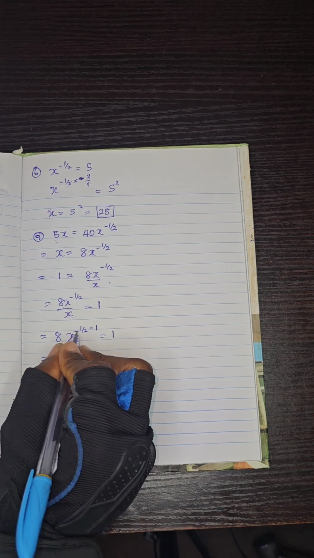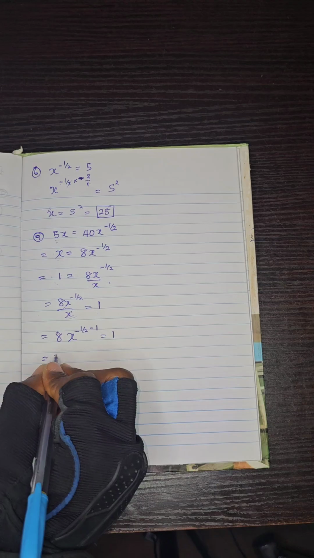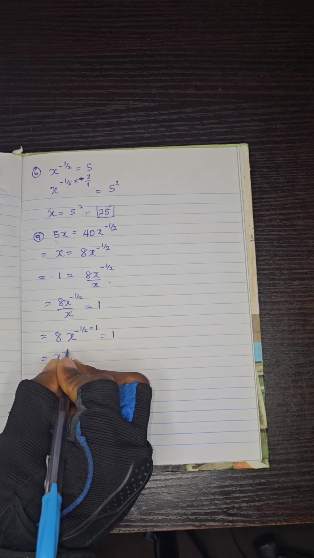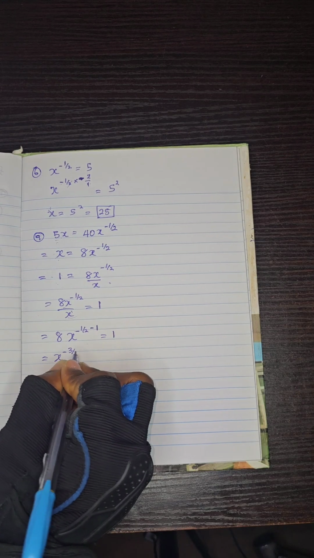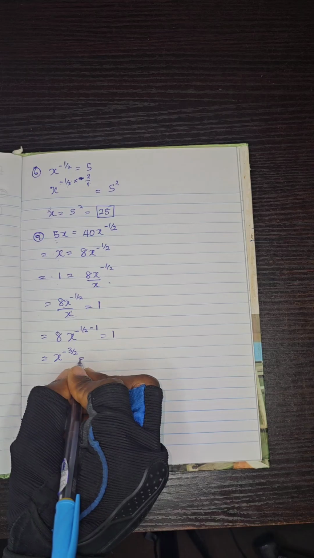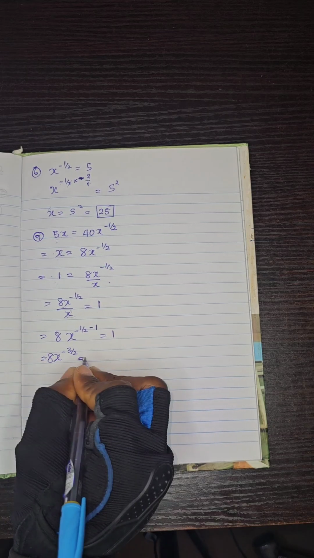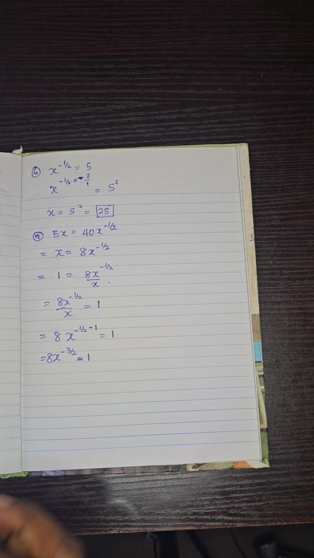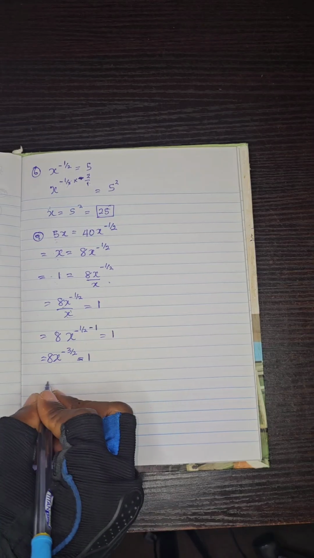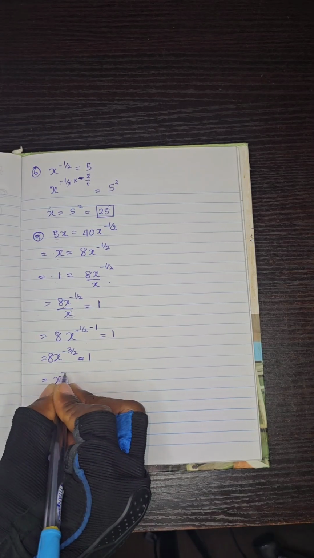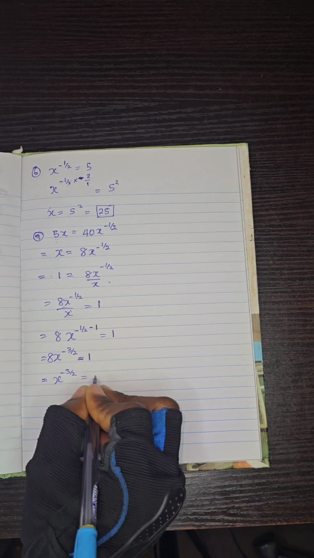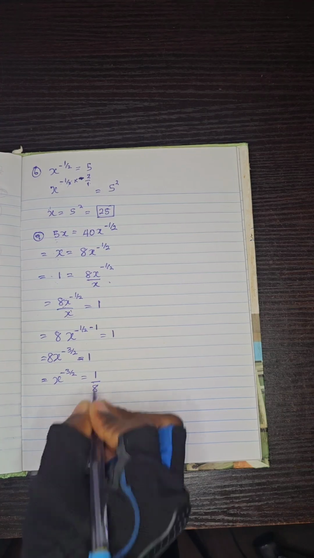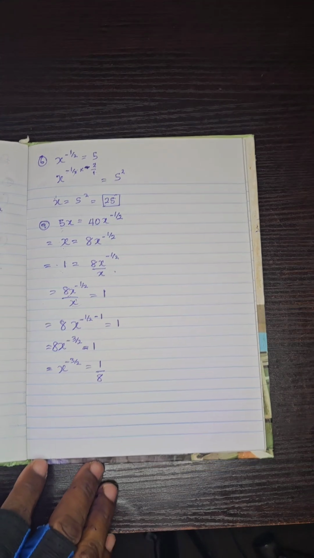So this will be equal to minus 1 over 2 minus 1, sitting as x minus 3 over 2, which is the same thing. That's 8x minus, which is the same thing as 1. The next thing I'm going to do now is divide both sides by 8. I'll now have x minus 3 over 2 is the same thing as 1 over 8. Now let's apply our shortcut.